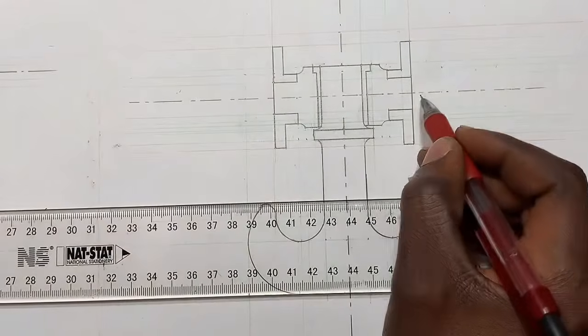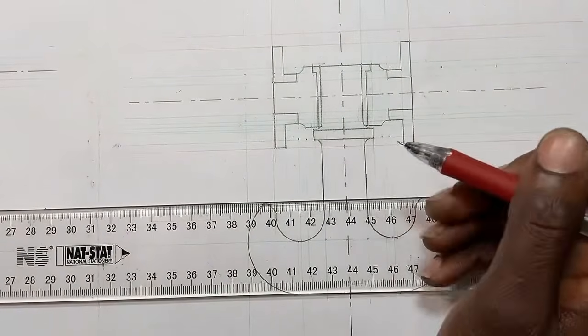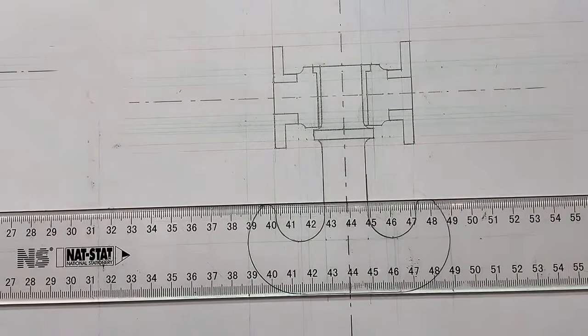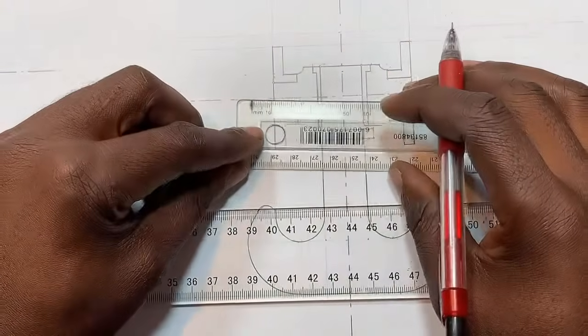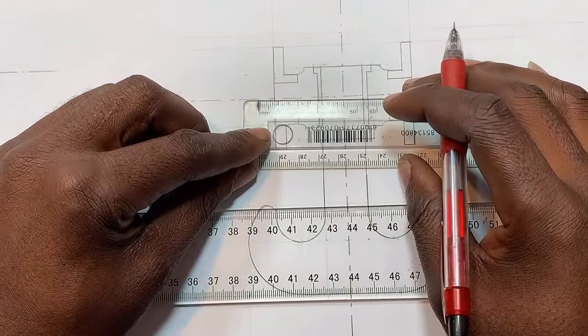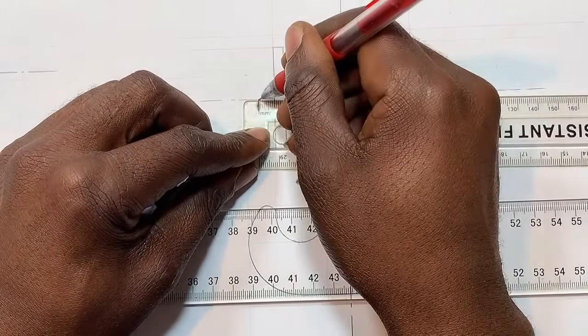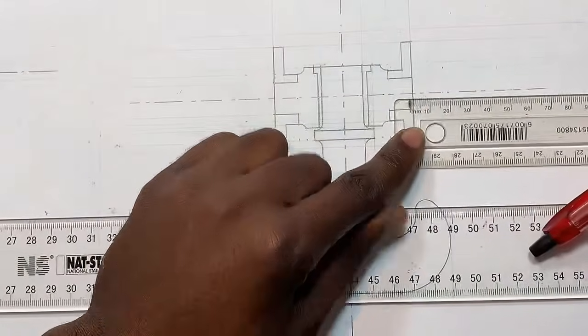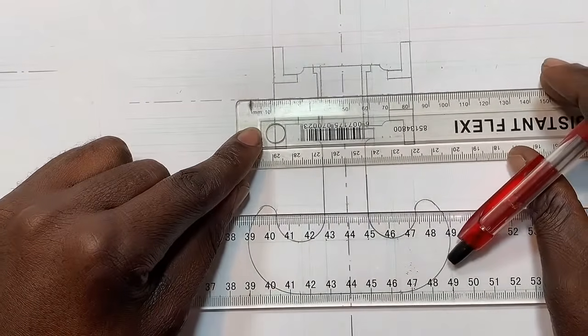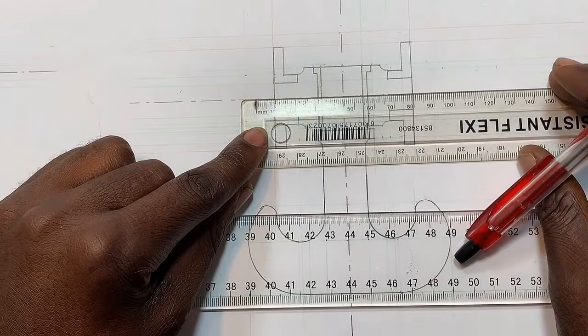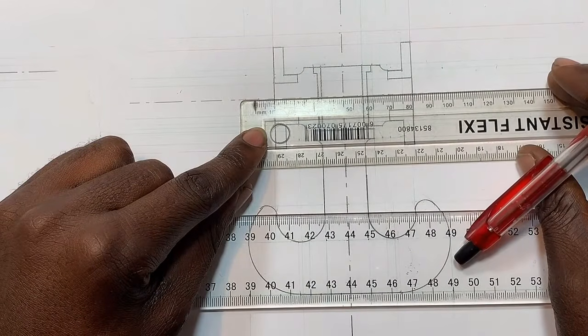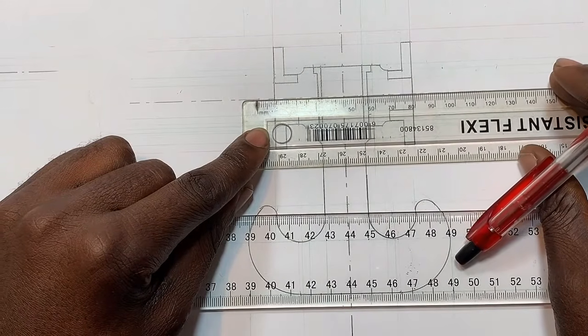So the thickness, I'm going to record it from here, 8 millimeter and 8 millimeter. So 8 millimeter this side, this is 10, 9. I'm looking for 8. There is my 8. It's just to mark 8. And this other side again, let me double check. From here, there it is.